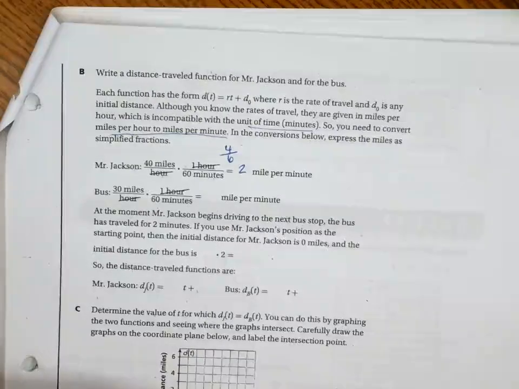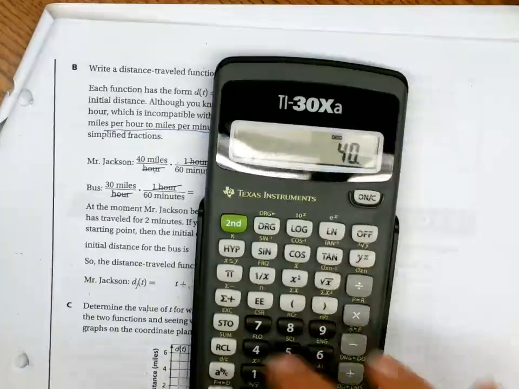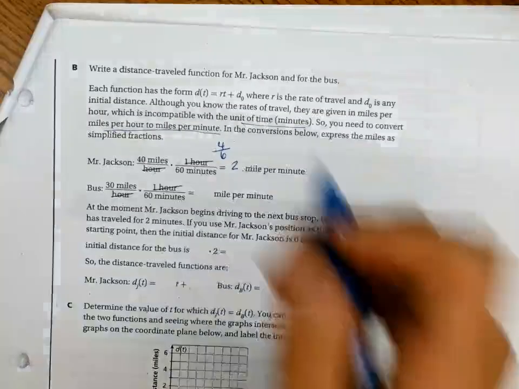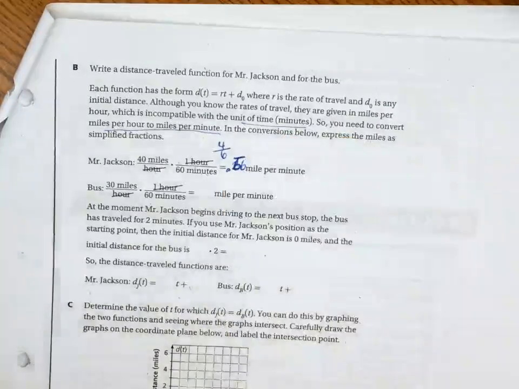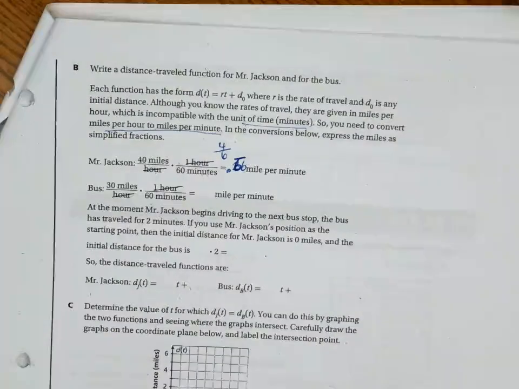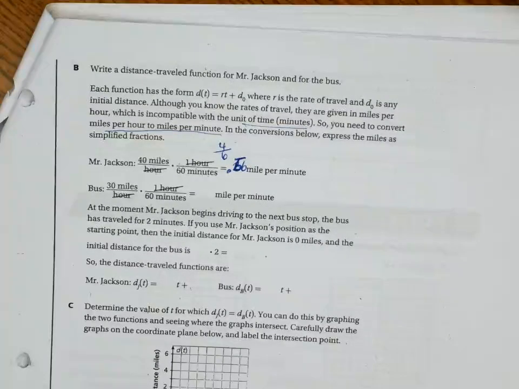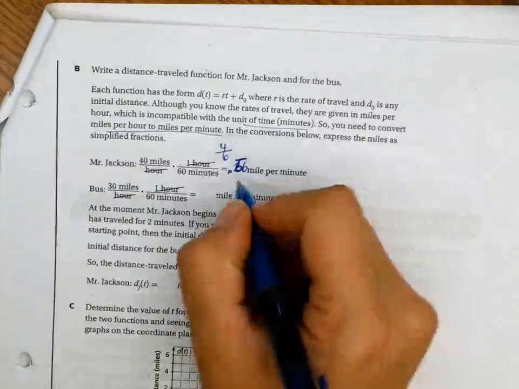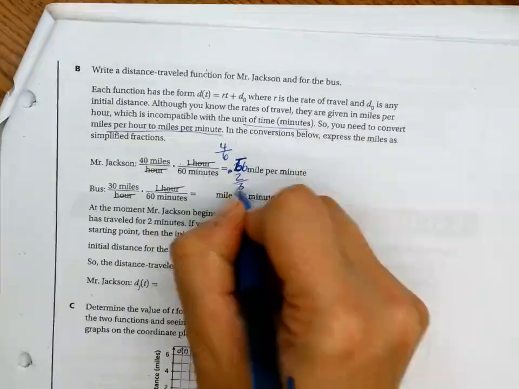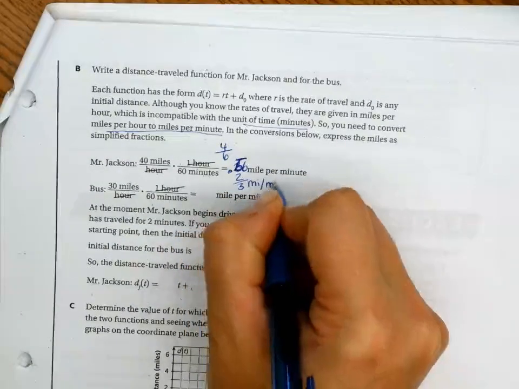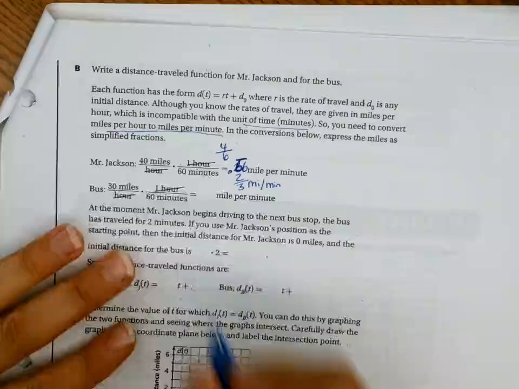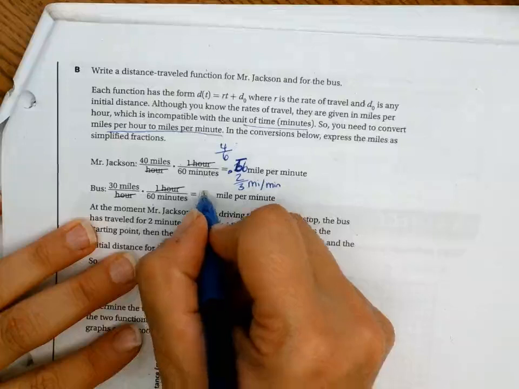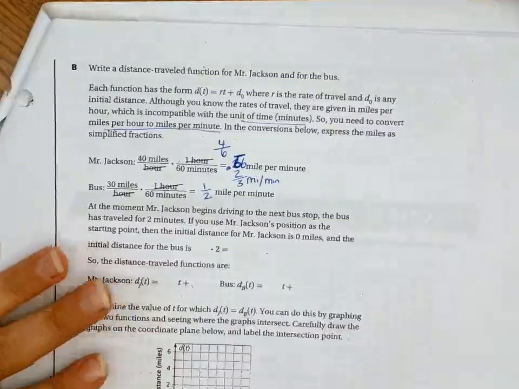Hold on. 40 divided by 60, that's 2/3, which is 0.6 repeating miles per minute. Which is really 2/3 miles per minute. All right, so then 30 over 60 is really 1/2 miles per minute. You guys agree?